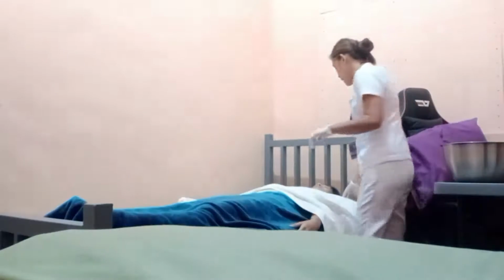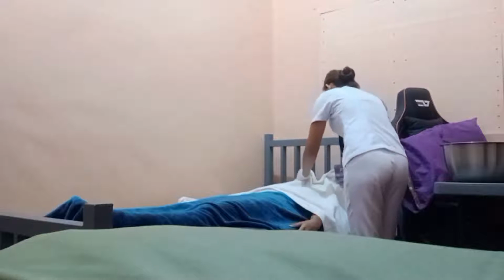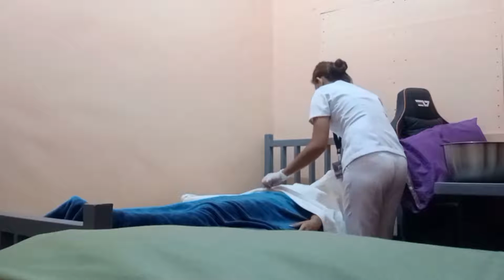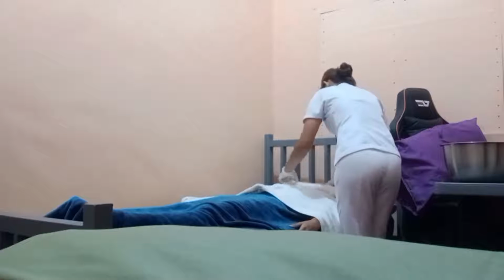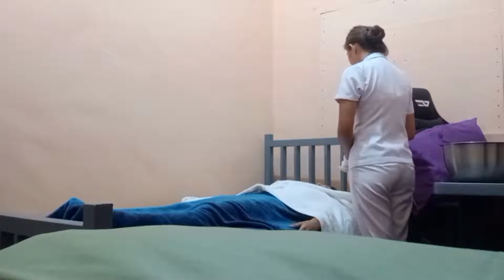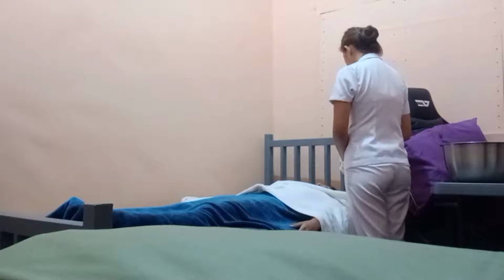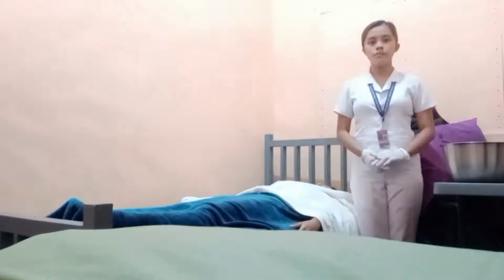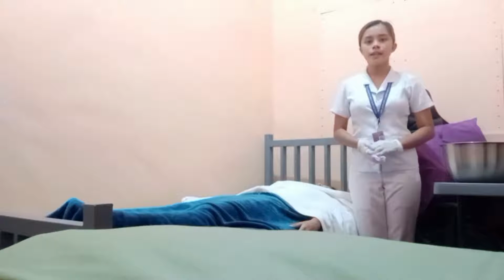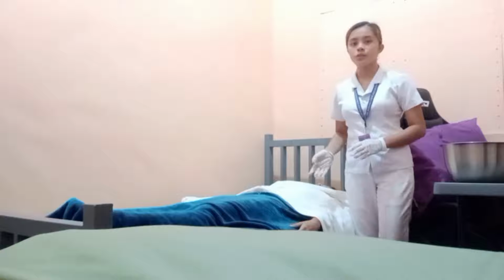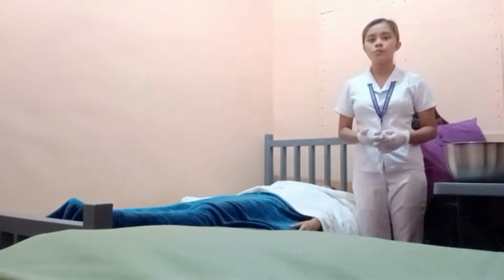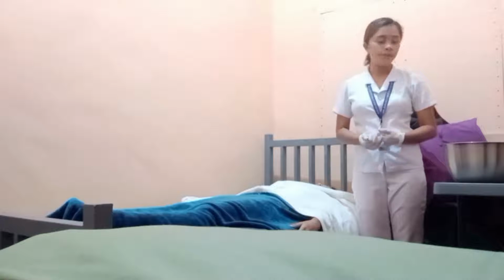Now, dry the eyes of the client using the towel on her chest. Ma'am, would you like to use soap in washing your face? I will now wash the client's forehead, cheeks, nose, neck, and ears. Since the client prefers not to use soap, I am not going to use soap, because soap tends to dry the face more quickly.